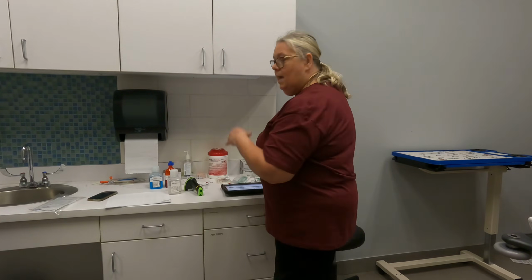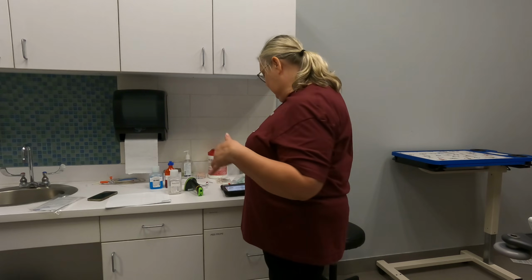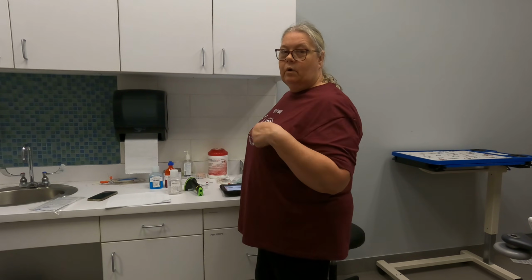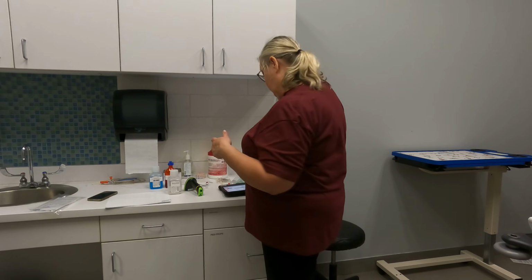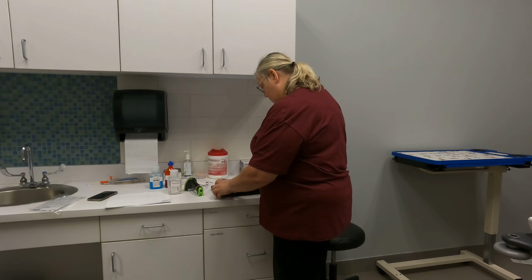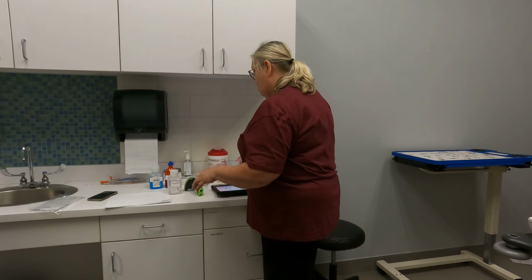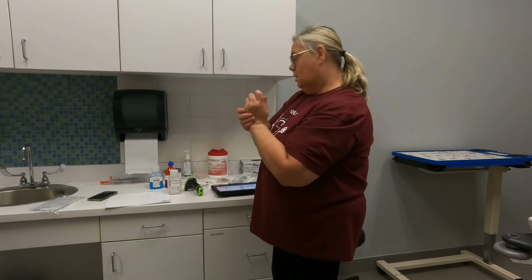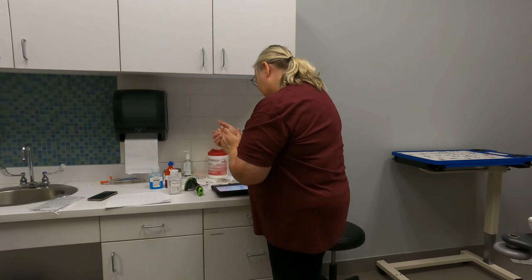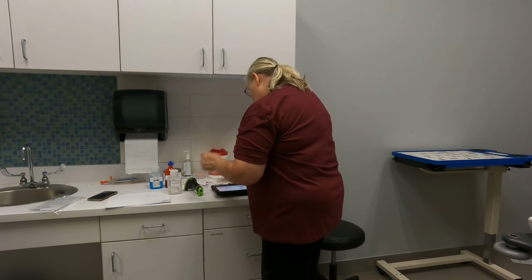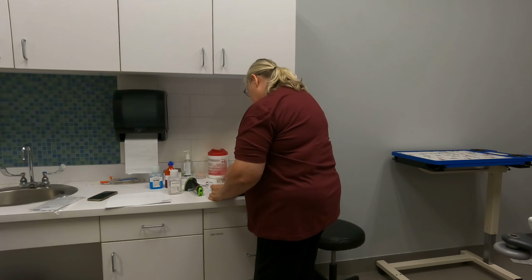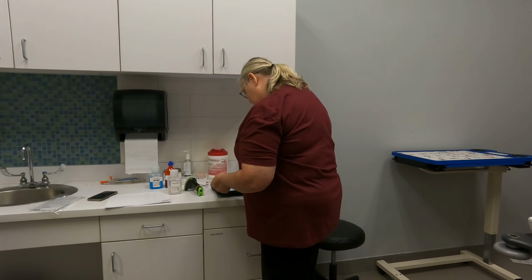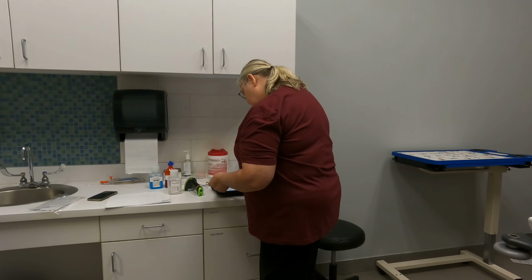All right, so I've done all my calculations. I've determined that I'm not going to give this one med at this time. I'll call the physician after we do our other meds and determine what I should do about this one med. But otherwise, first of all, I'm going to do my hand hygiene. And then I'm going to get these other medications ready. So the first med I have is this IV med, and I'm going to double check this is the right patient.